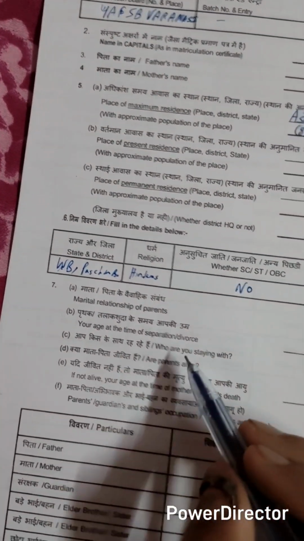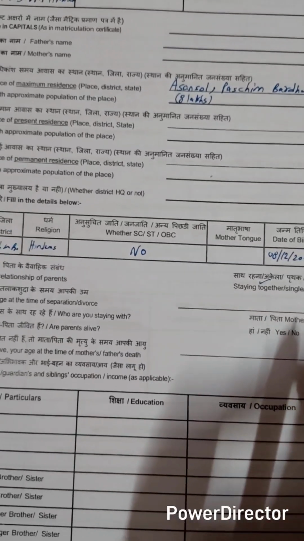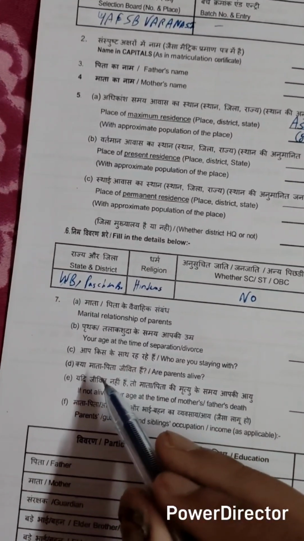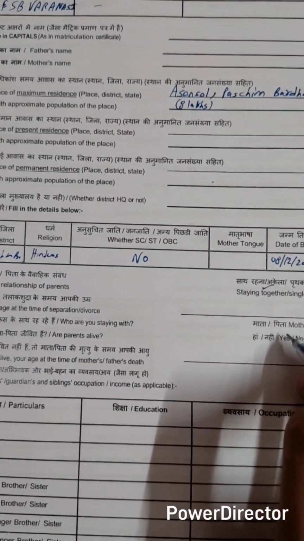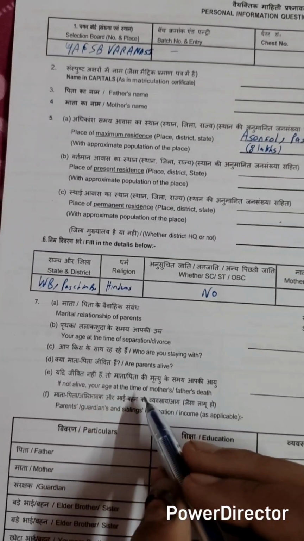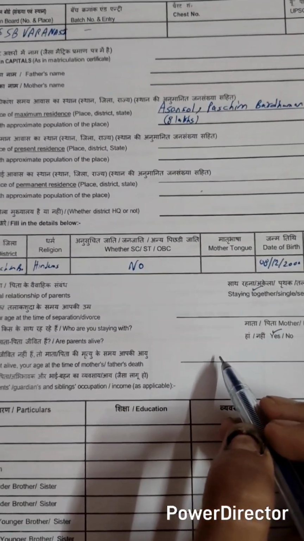In the C option we have to write who you are staying with, mother or father, also applicable for the separated or divorced ones. And the D option, are parents alive, so if your parents are alive you will write yes, otherwise no. And then the E option, if not alive, your age at the time of mother's and father's death, you will write the age when they passed away.